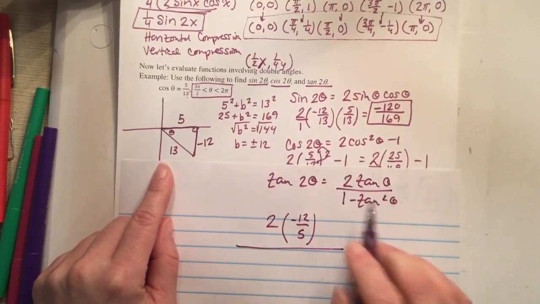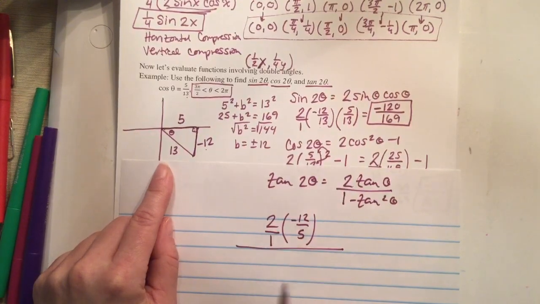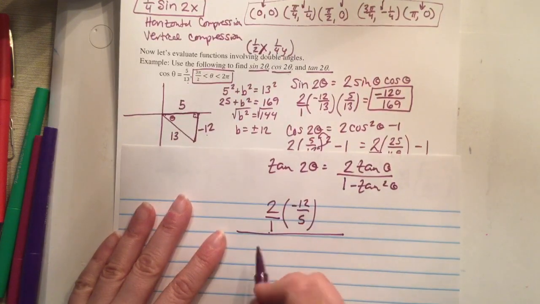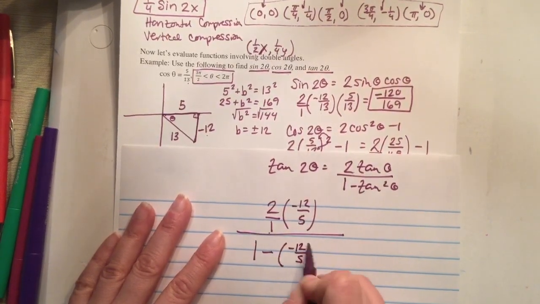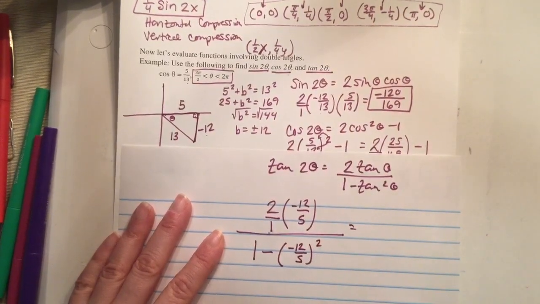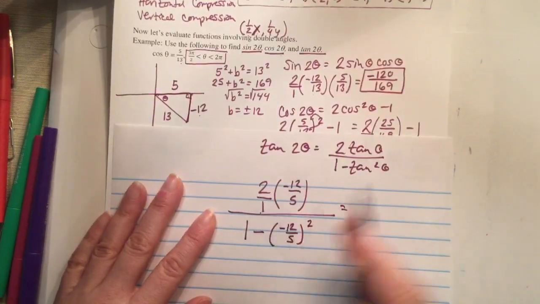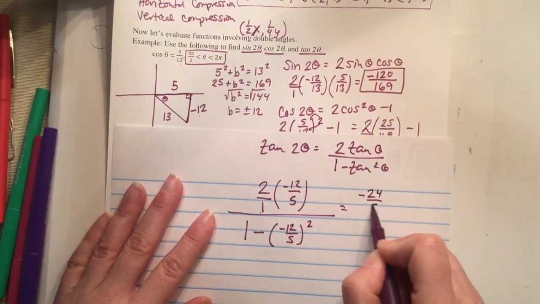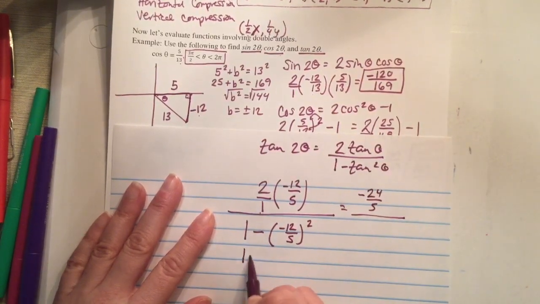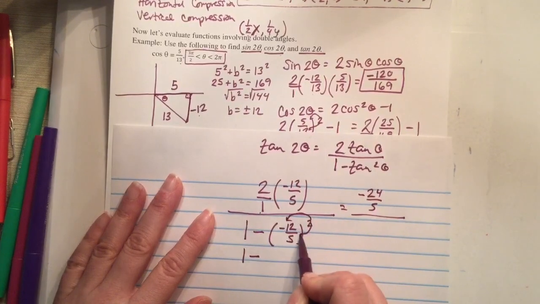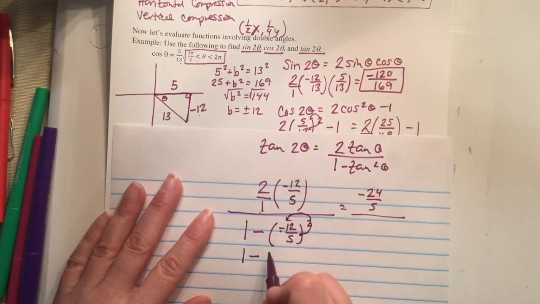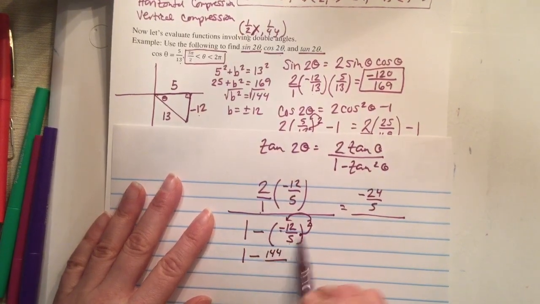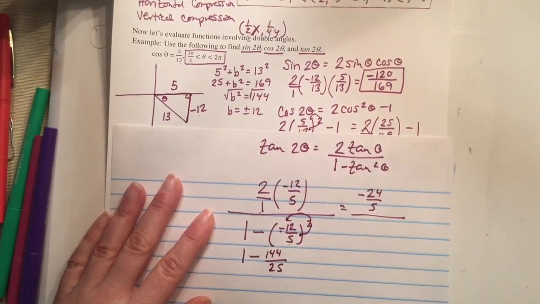So that is the top. I just have to take 2 times the tangent. And again, if it helps you to remember that the 2 goes with the top, go ahead and throw a 1 underneath. Now on the bottom, it's 1 minus the tangent, which we found to be negative 12 over 5. You have to square it. So the top times top, bottom times bottom, negative 24 over 5. Now the bottom, 1 minus, when you square this, negative squared is going to be a positive: 12 squared is 144, 5 squared is 25.